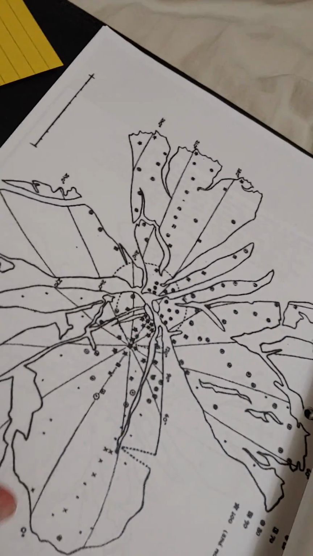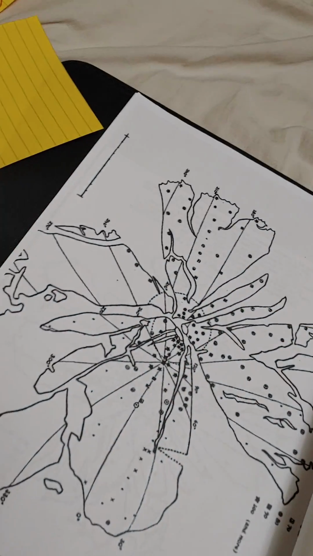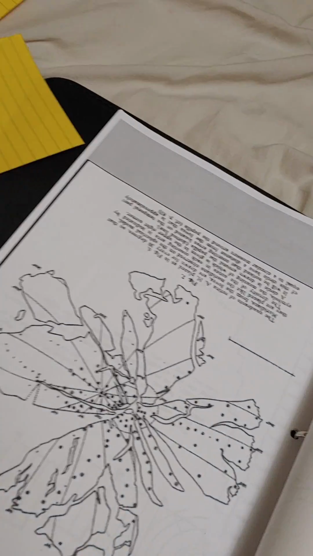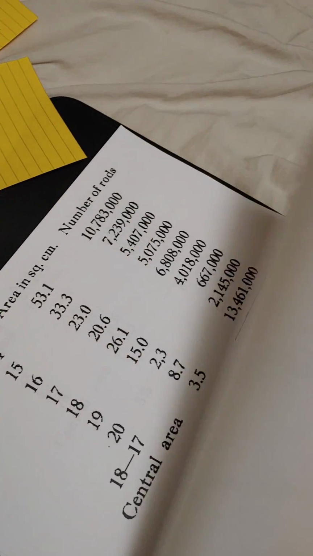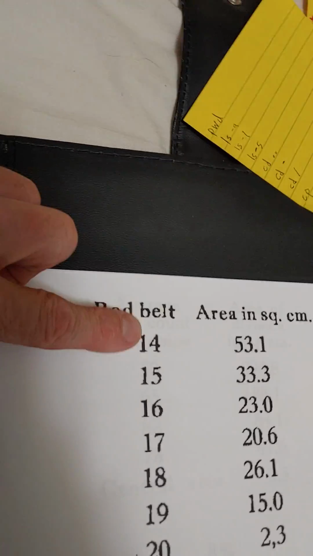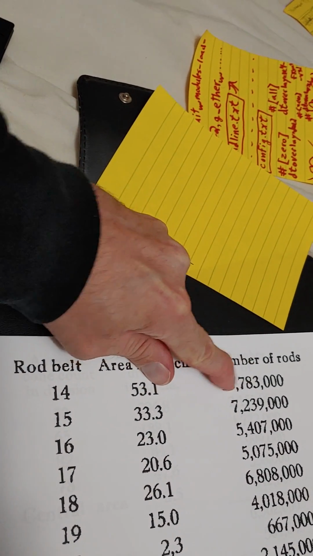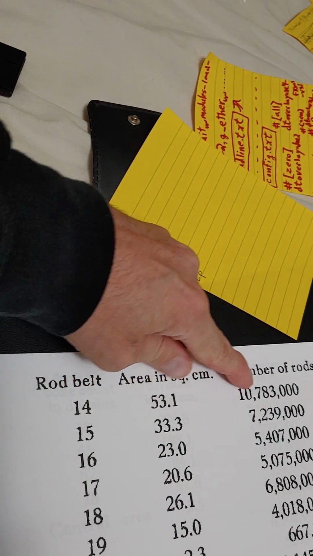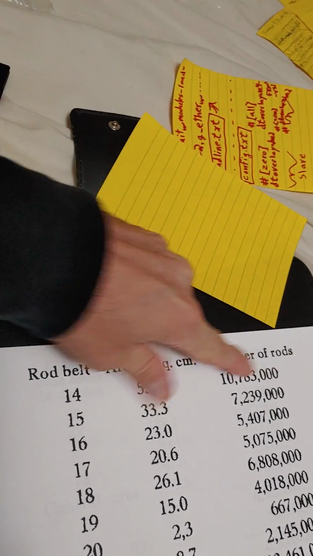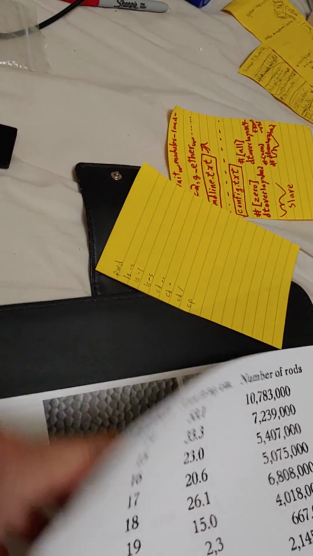Like these, that's the original schematic of the guy who counted all the cells of the retina. Here's a retina all cut open so he could do his transect. So he didn't count 120 million cells. He estimated, see? Rod belt 14, how much area, estimated number of rods. So he'd count like 1,000 or something, and then he would multiply up to get that full number there.